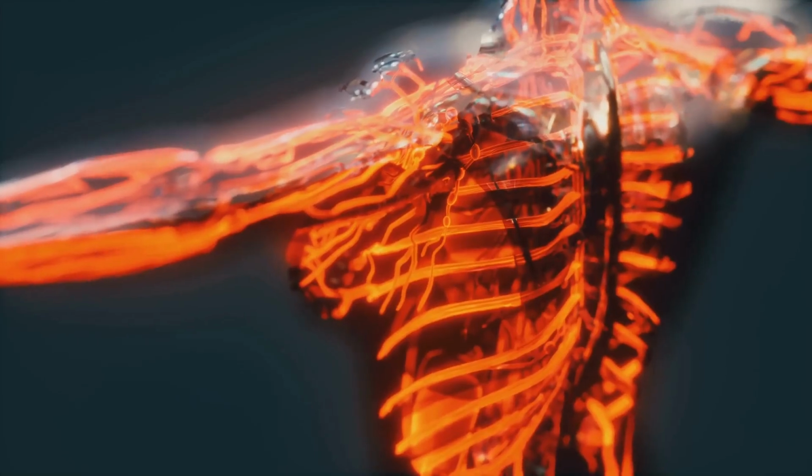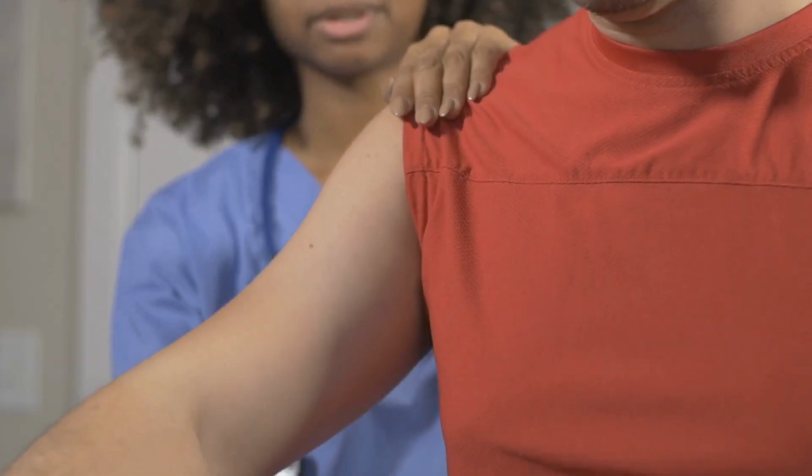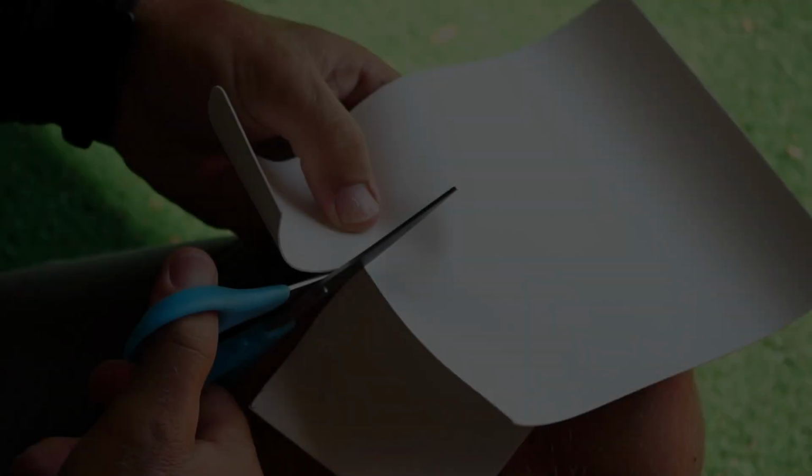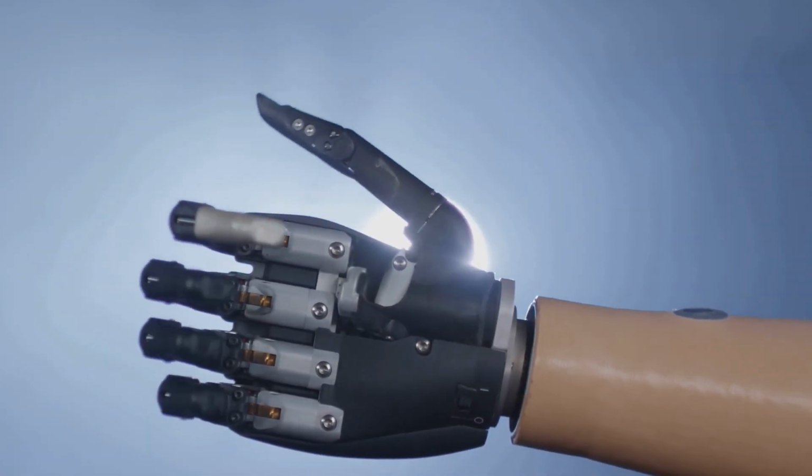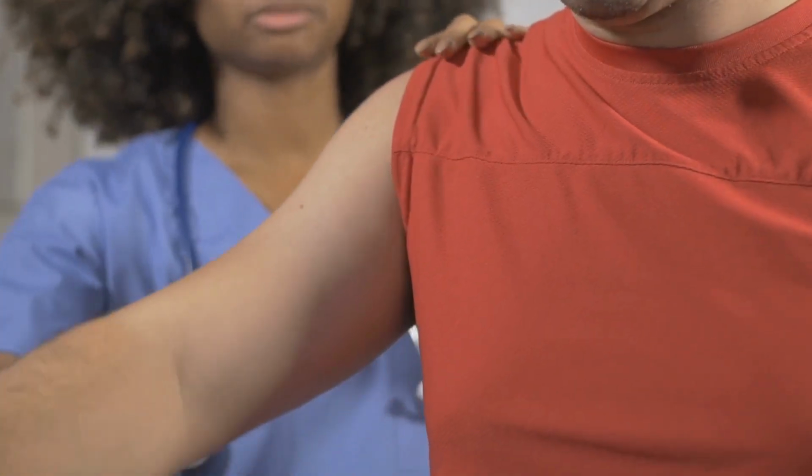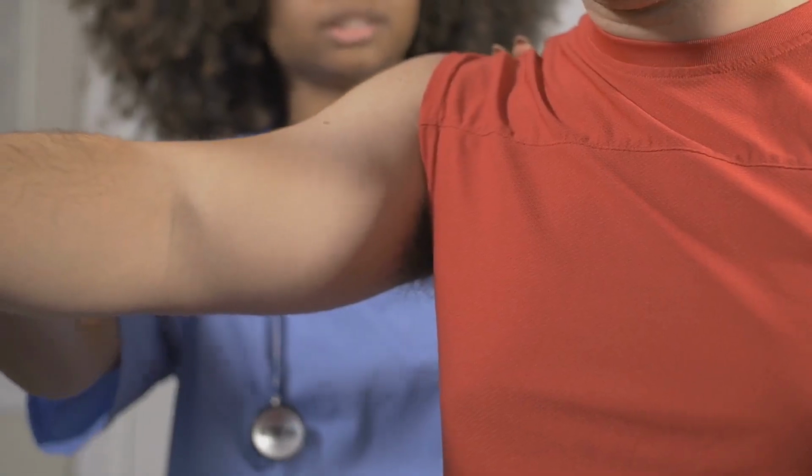Think of your own arm. Your shoulder allows for movement in multiple directions. Your elbow bends and straightens. Your wrist rotates and flexes. Each of these joints contributes to the overall dexterity of your arm.